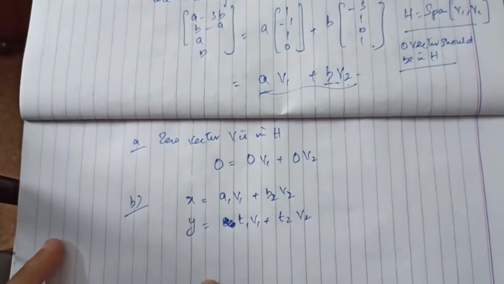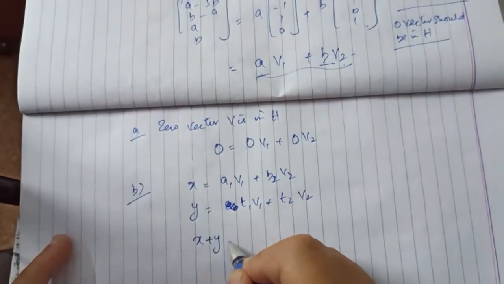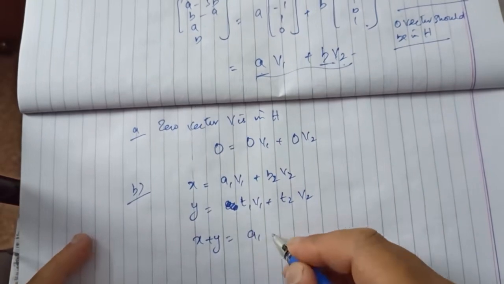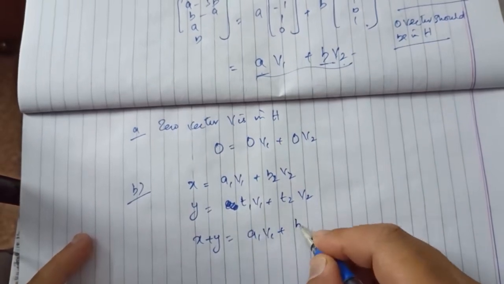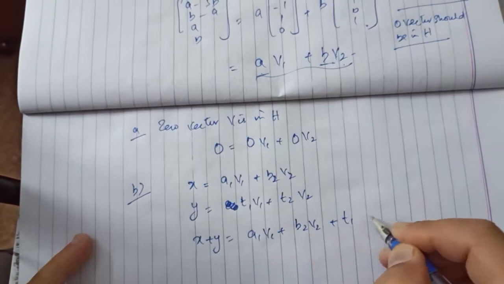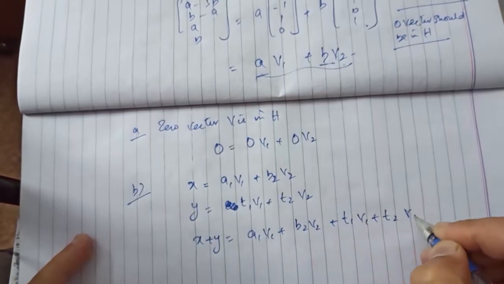If I add x plus y, then I get a1 v1 plus b1 v2 plus t1 v1 plus t2 v2.